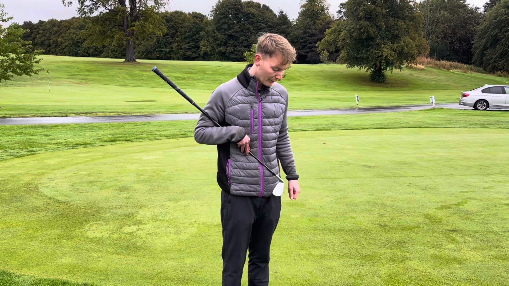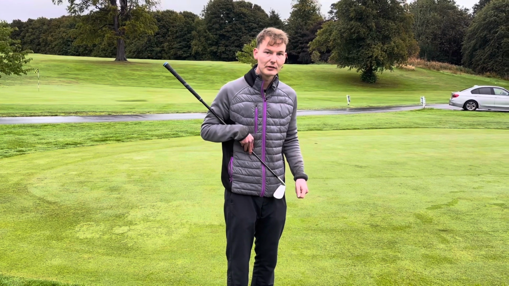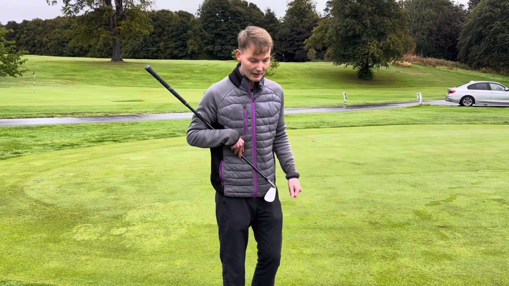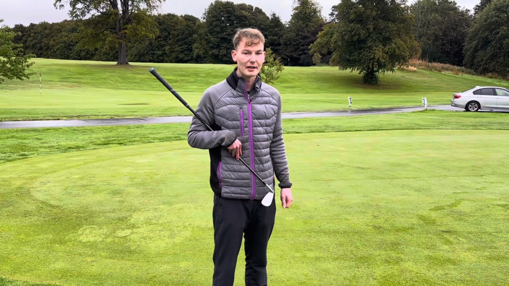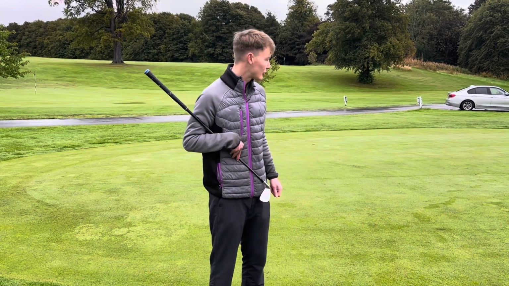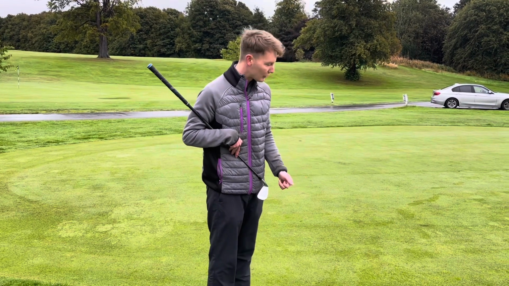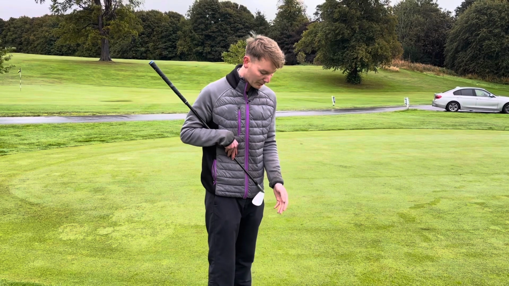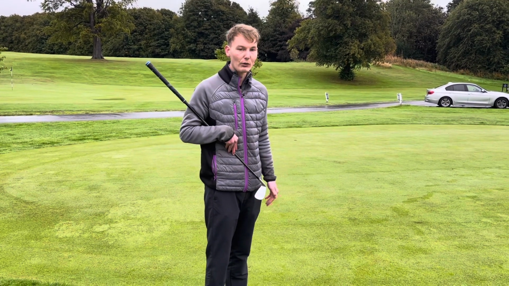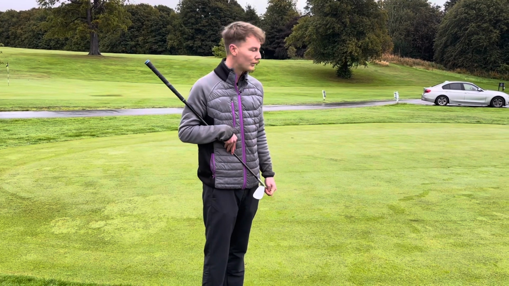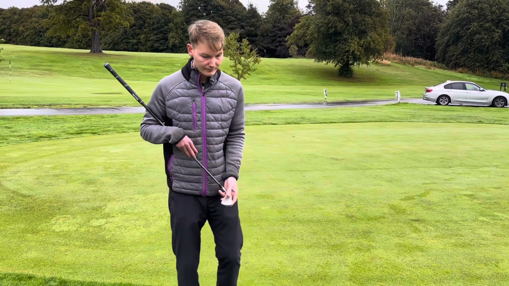The dynamic loft is affected by the ball position. If my ball position is too far back in my stance, the dynamic loft is decreased, and if my ball position is too far forward in my stance, the dynamic loft is increased. So for this chip shot, dynamic loft is going to affect the ball flight. If my ball position is too far back, dynamic loft is decreased, so it's going to be a lot lower ball flight for a chip shot.